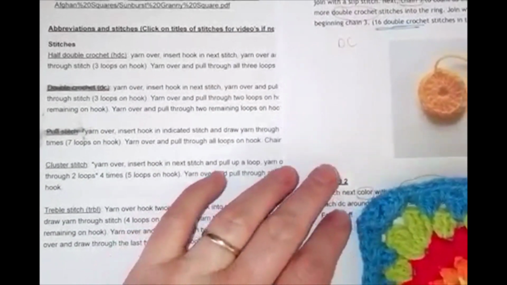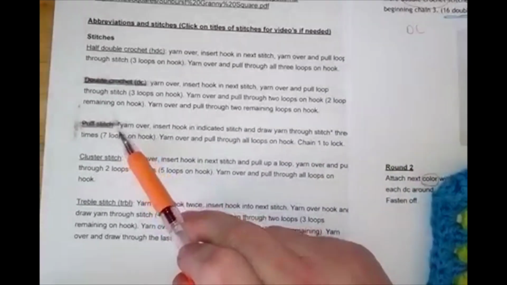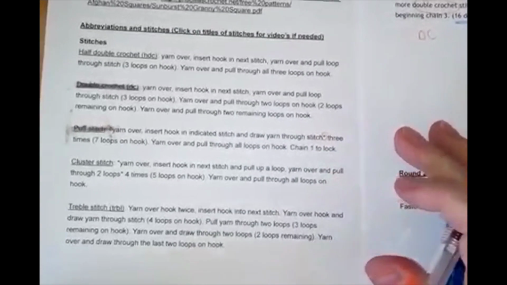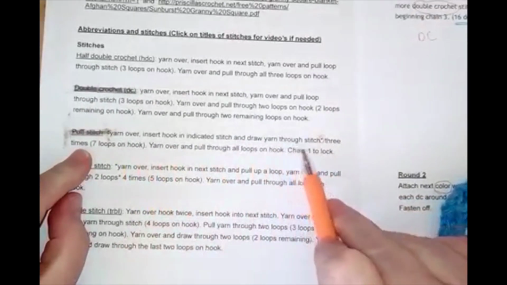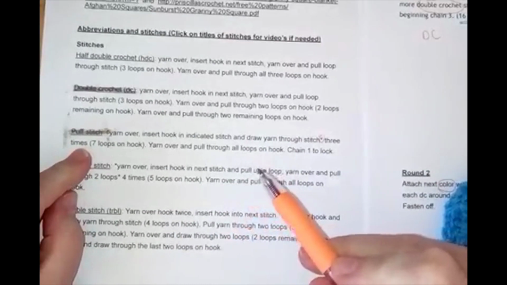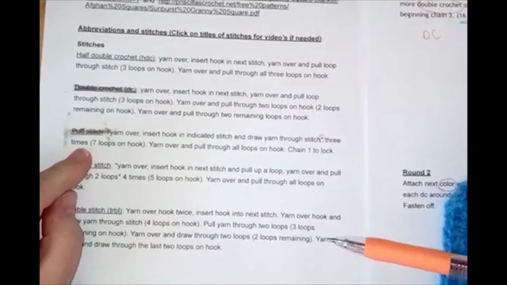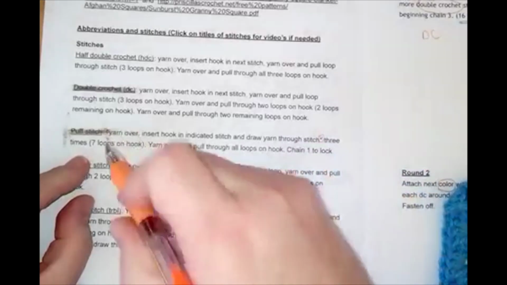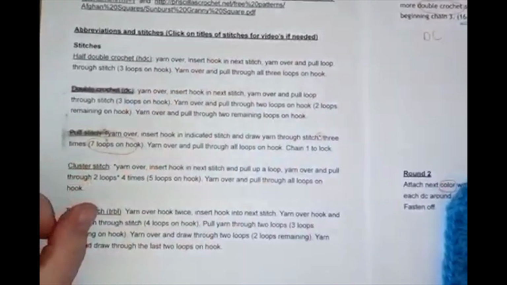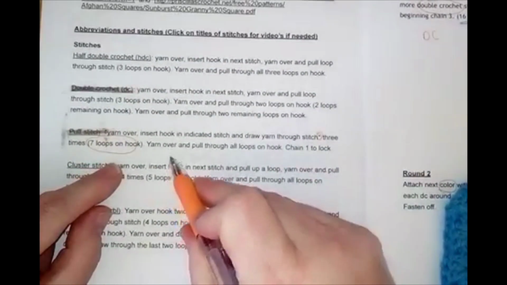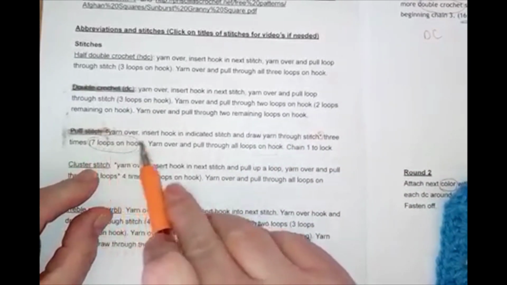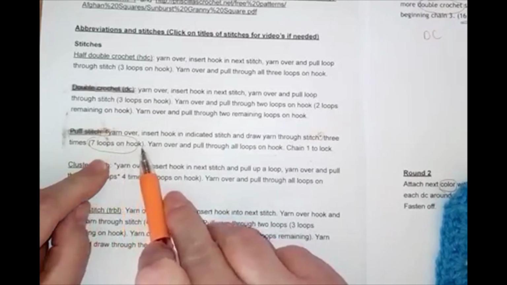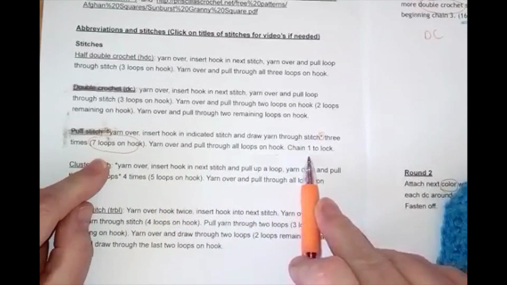So what happens is, now this has got some asterisks here. If you can see, I've gone over it a bit there, but there's an asterisk there and there's one here. So what you would do, if you ever see these, it says 3 times. So you do that 3 times. So you yarn over, insert your hook, and then you draw some yarn through, and you do that 3 times until you have 7 loops on the hook. Okay, and then it says yarn over, and pull through all loops on the hook, chain 1 to lock it. So I would highlight this 7 loops on the hook, so you know you're working until you have 7 loops on the hook, and then afterwards you do a chain 1.